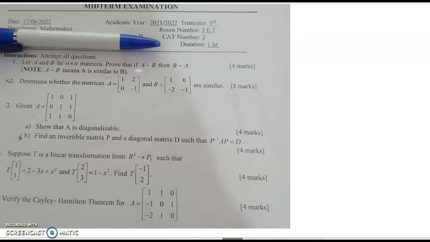So let us see how to handle these questions, and let us start with question number 1. Let A and B be n by n matrices. Prove that if A is similar to B, then B is also similar to A. This is exactly what we are supposed to prove.